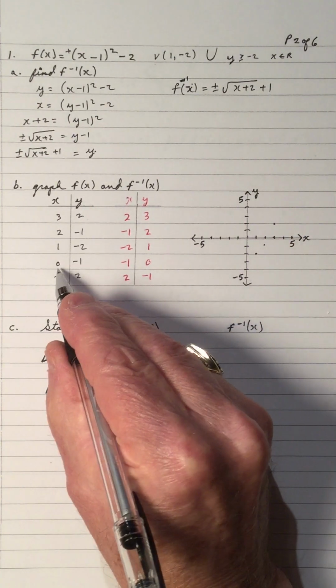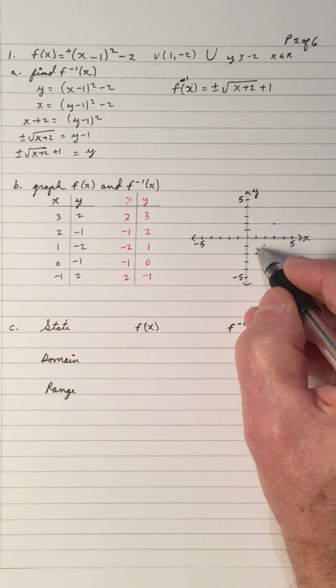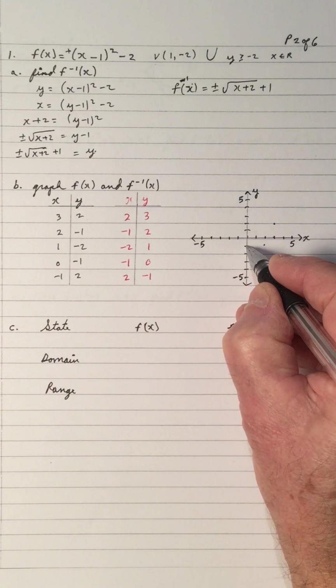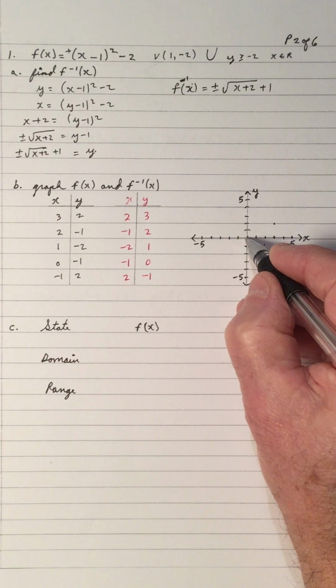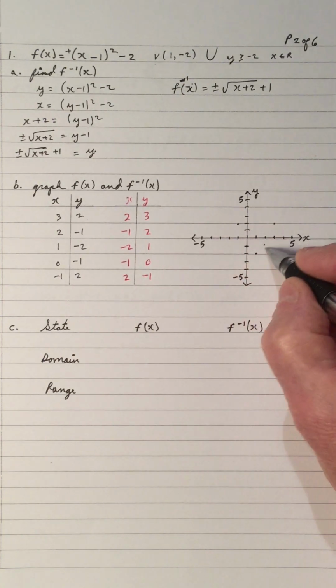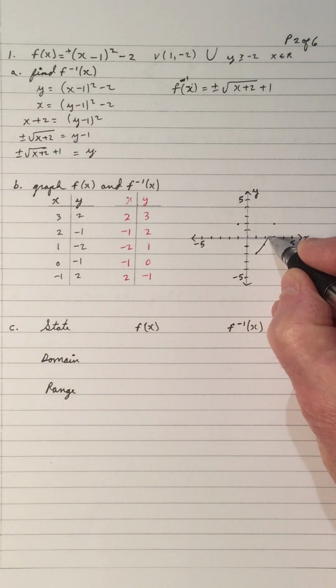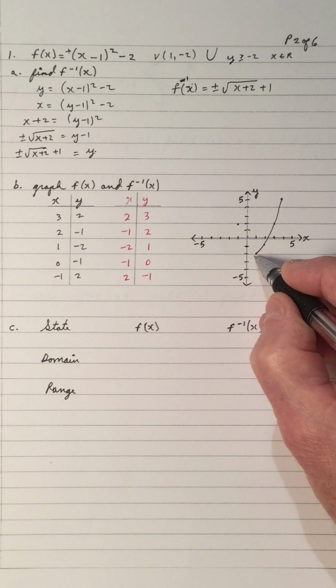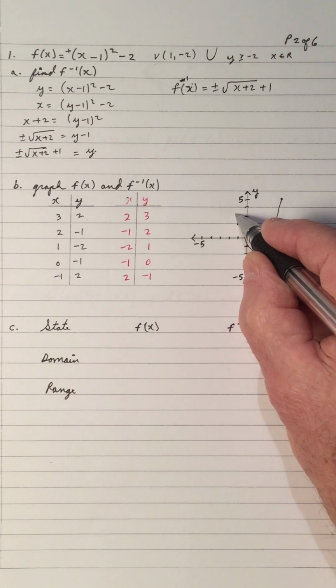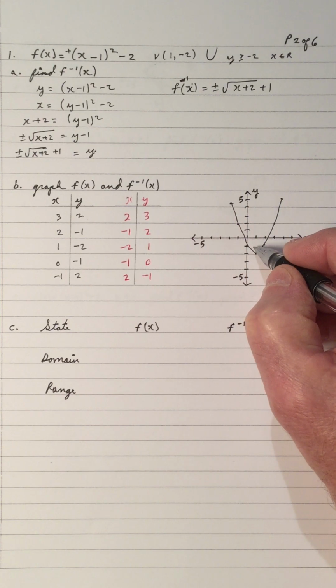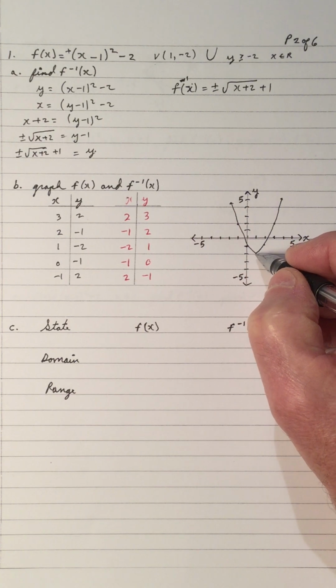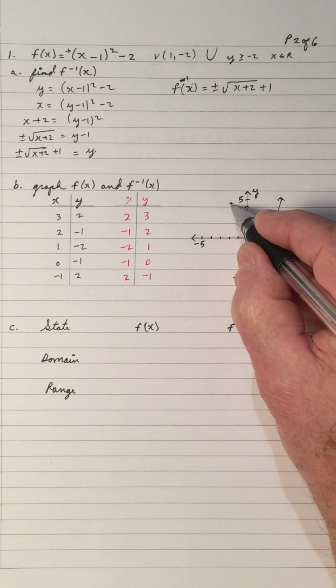And on the other side, 0 gives me a negative 1, and negative 1 gives me 2. So you can see the vertex and the parabola is symmetrical. You can see that the axis of symmetry is straight down through at x equals 1. So this is the parabola.